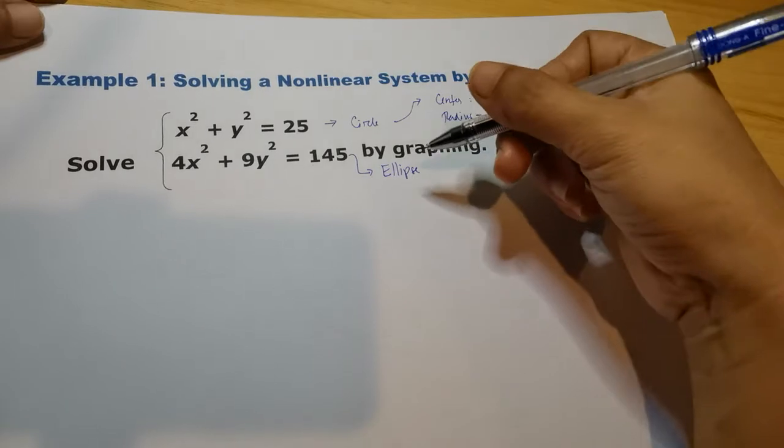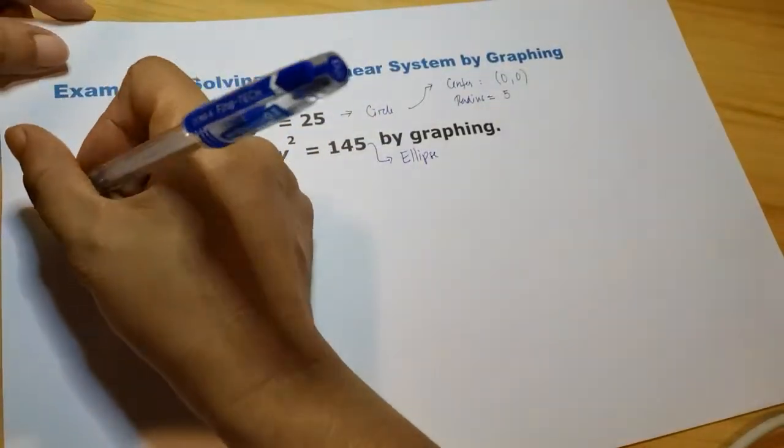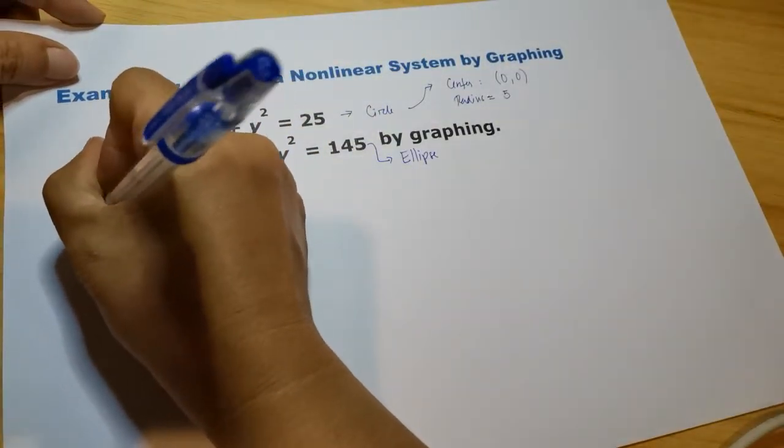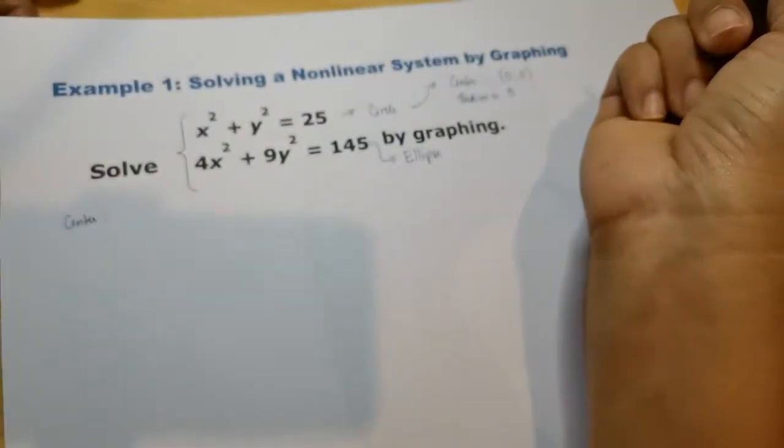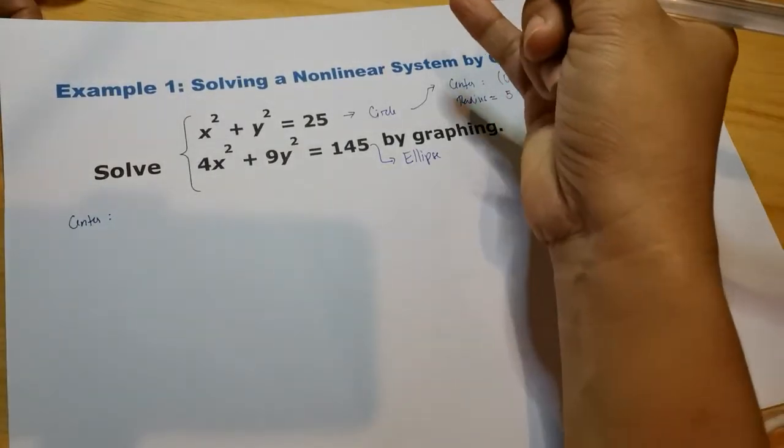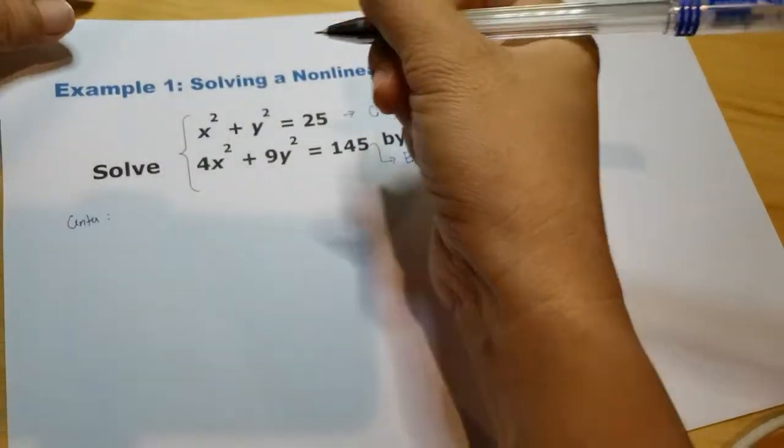For our ellipse, we need its center, its vertices, and its co-vertices.